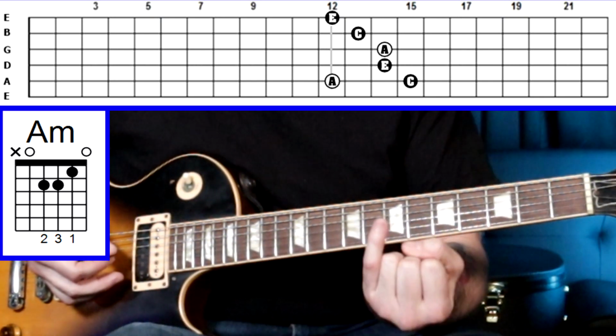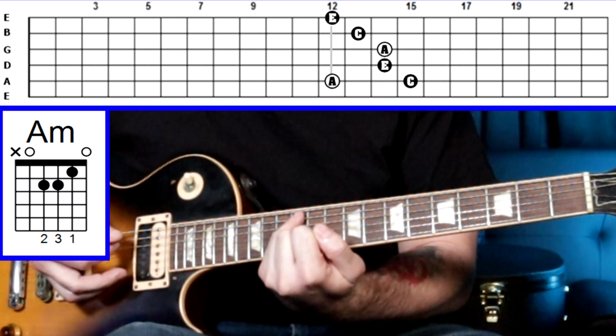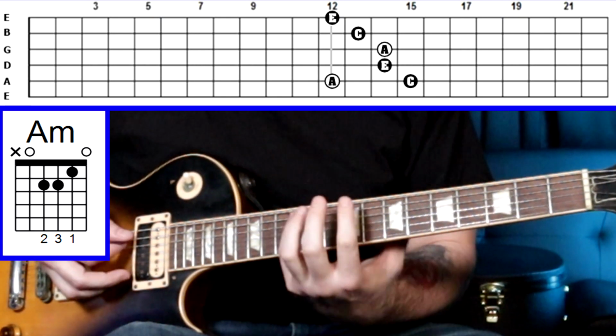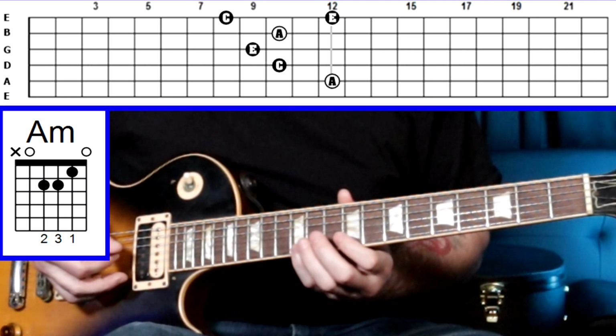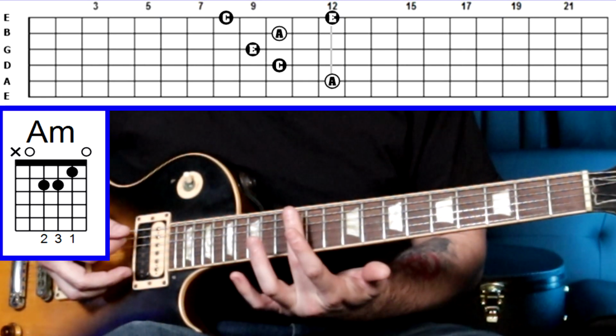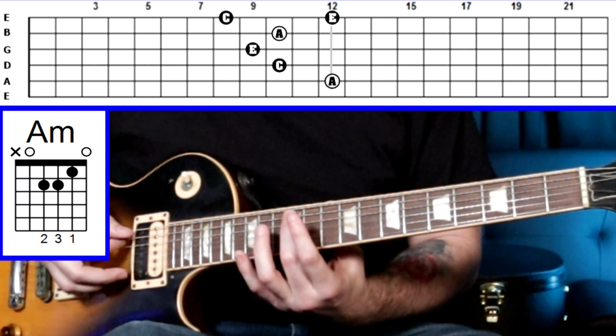I could take my pinky, I could put it on the note A right here, and I could play A, C, E, A, C, E like this. I could take my second finger, I could put it on the note A, and I could play an A minor arpeggio like this.